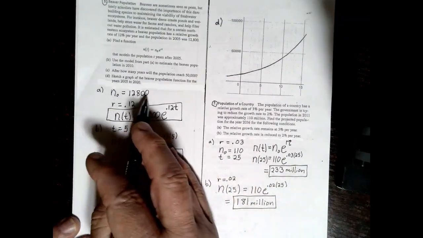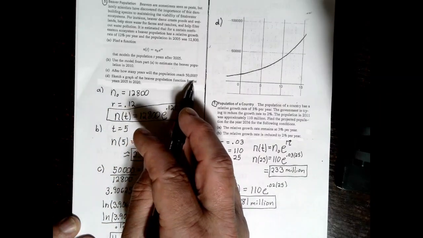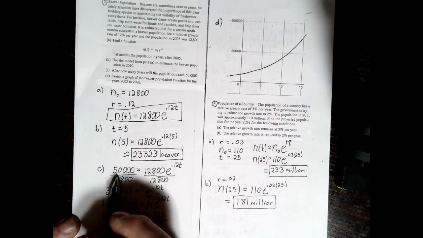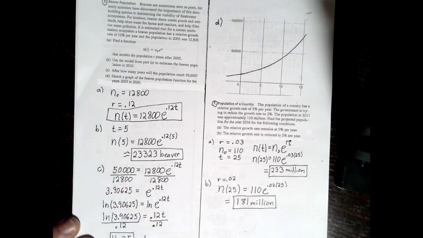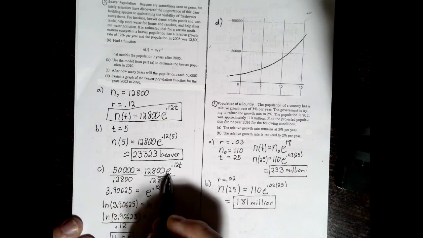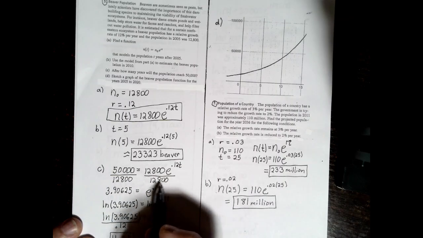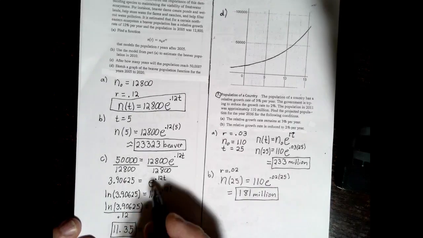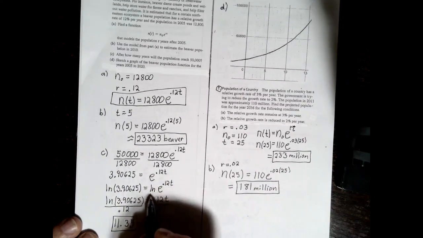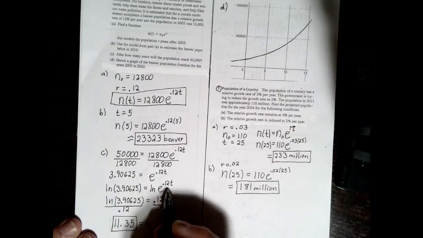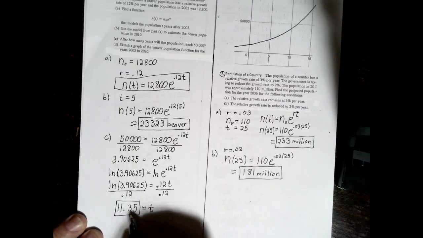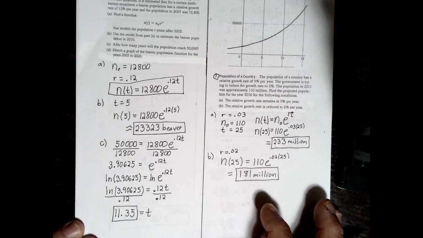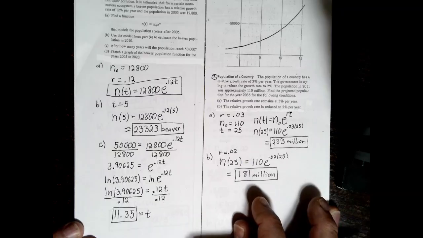Okay, and then part C says how many years will it take for them to reach 50,000 beavers? So 50,000 is your N of t, and you've got to figure out what t is. So you've got this equation, and the unknown is your t. Divide by 12,800. Then take the natural log of both sides, and when you do that, log base e of e to a power equals just the power. And then you can divide by 0.12, and you get 11.35 years for them to grow to a population of 50,000.